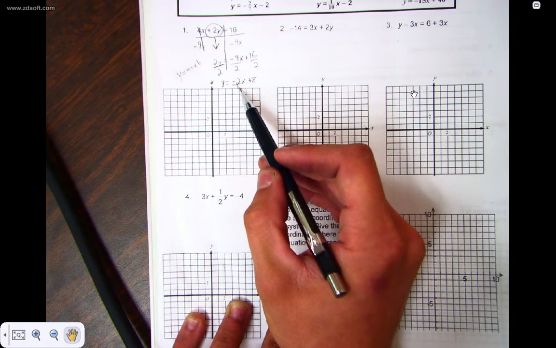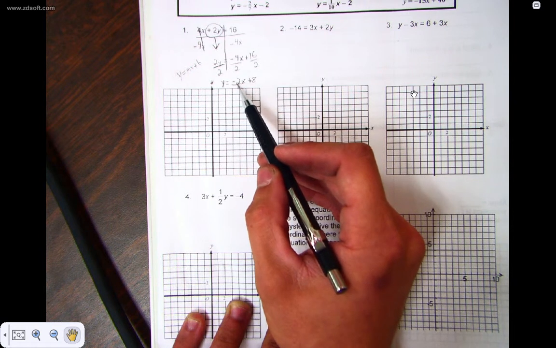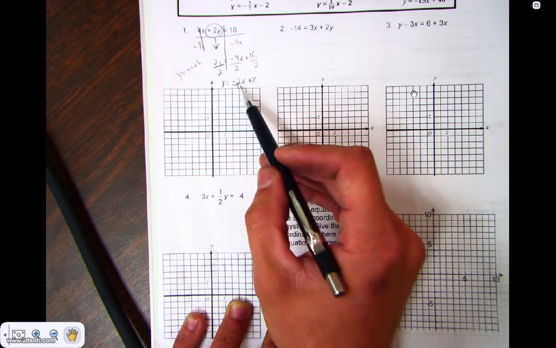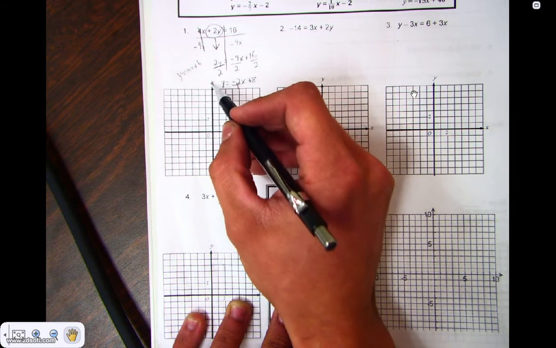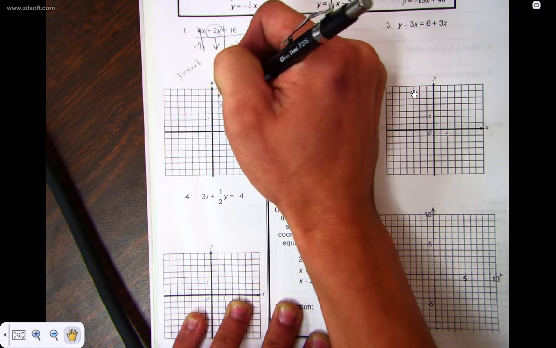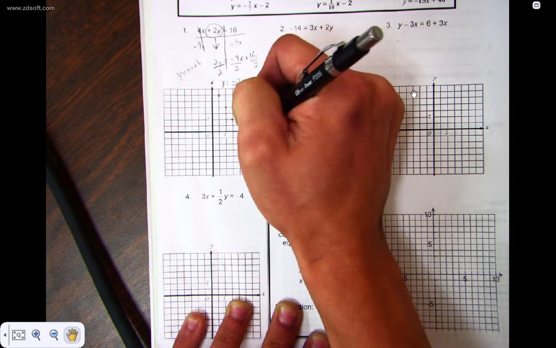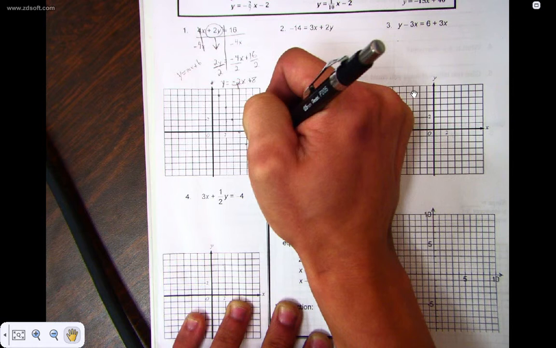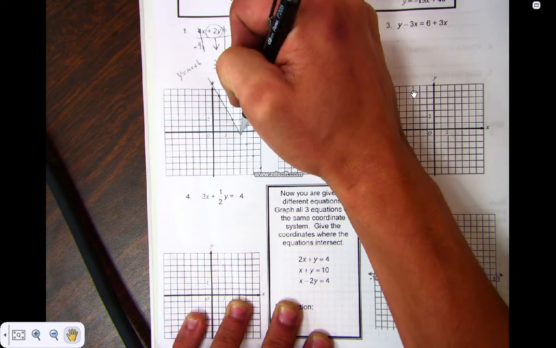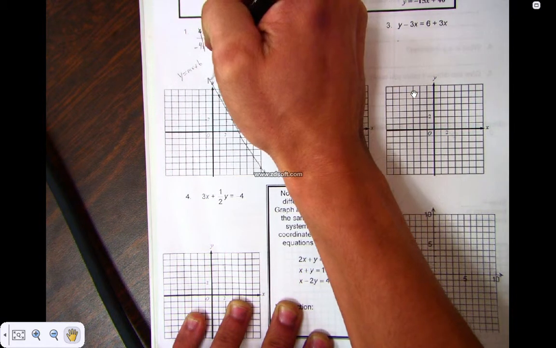Negative 2 over 1 is the same thing as negative 2 by itself. Negative 2 divided by 1 is still negative 2. So I just write it over 1 because my slope is going to be rise over run. So down 2, right 1. So there's another point. Down 2, right 1. I can keep doing that as long as I want to do it. Okay? And that should make my straight line right there. So that is my linear equation graphed on number 1.